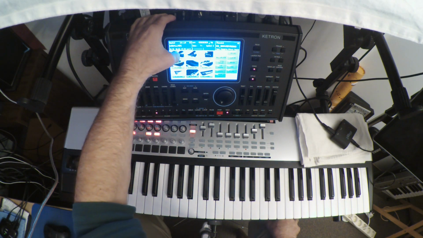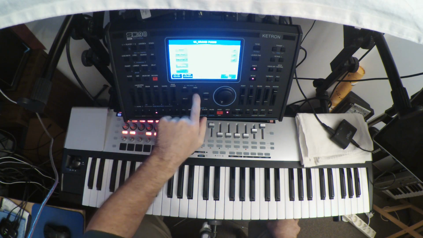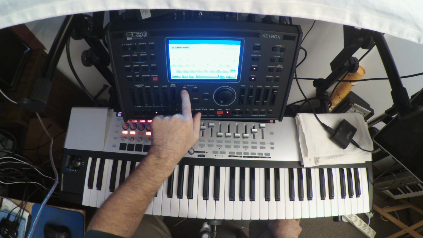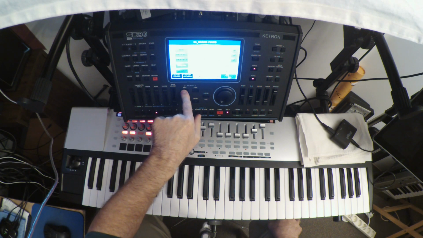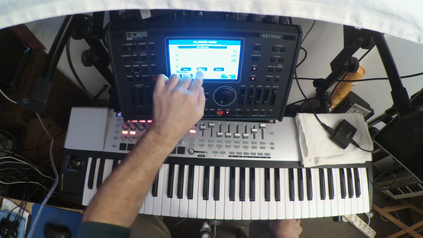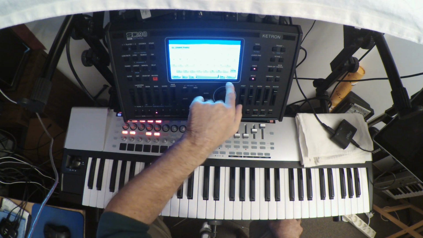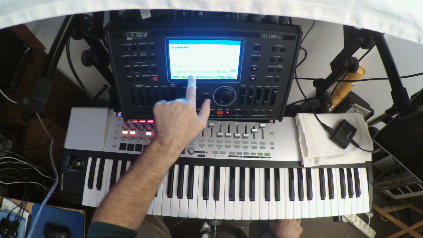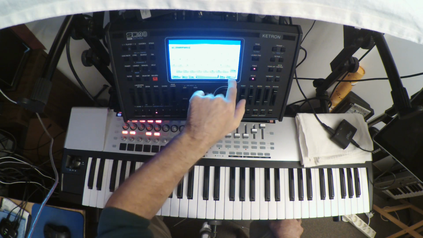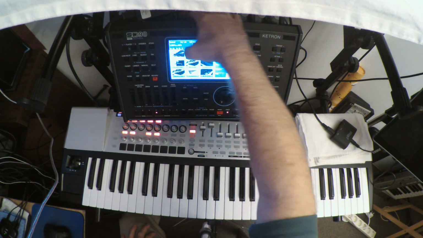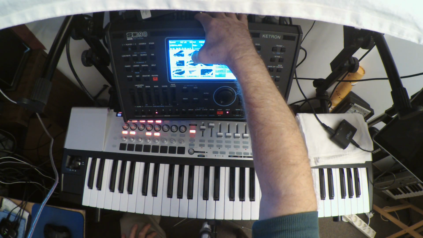But I will use this instrument here, and I am going to save that instrument, just a moment, with another name. I will call it Grand Piano 2. Enter. Now I have a grand piano, a regular grand piano, and I have Grand Piano 2 that I just created here.